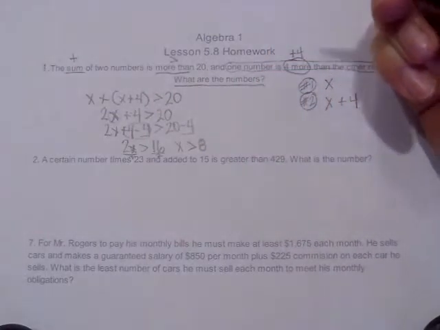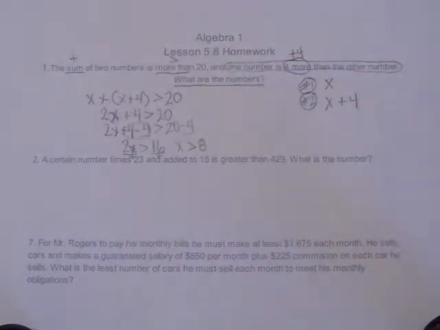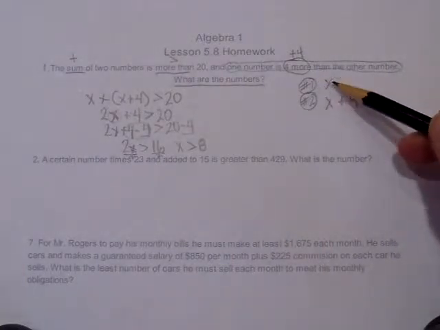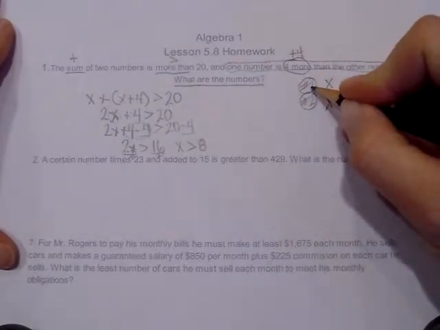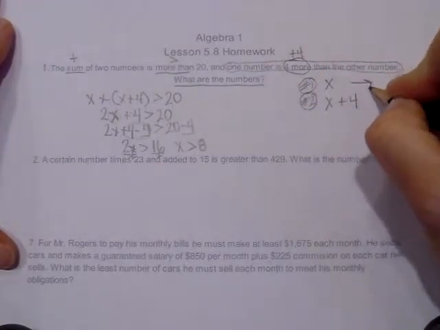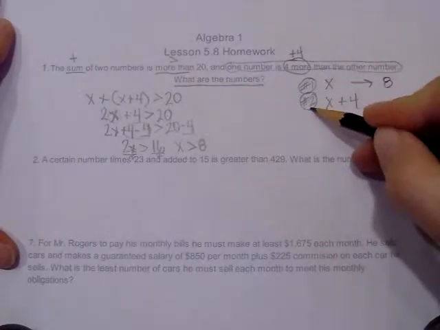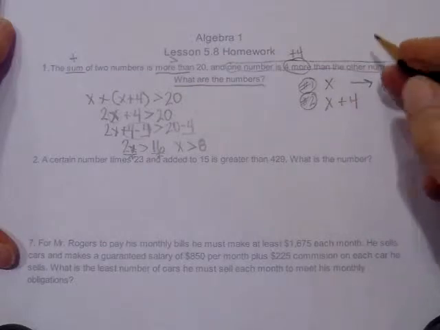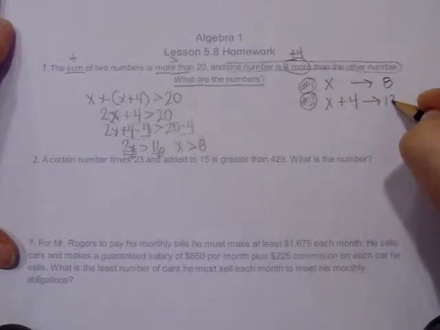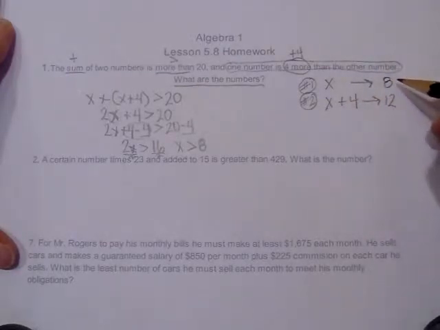So now let's go back to our question. What are the numbers? Well, the first number we said is just x. So number one is going to be 8. And the second number will be x plus 4. So 8 plus 4 would make this one 12. So our answer is, our numbers are 8 and 12.